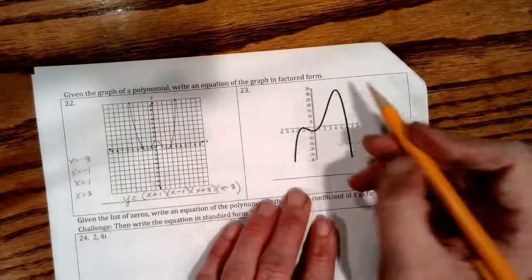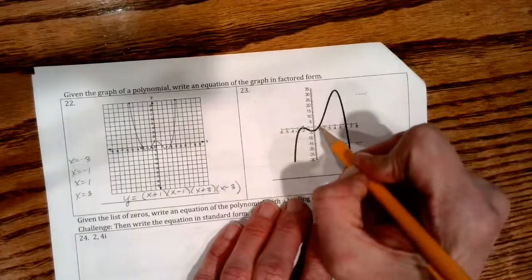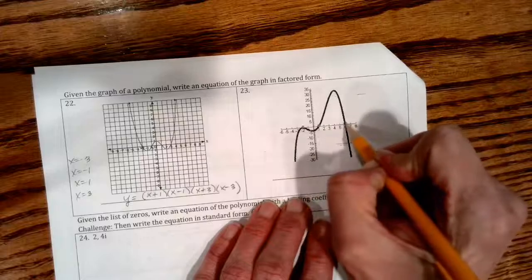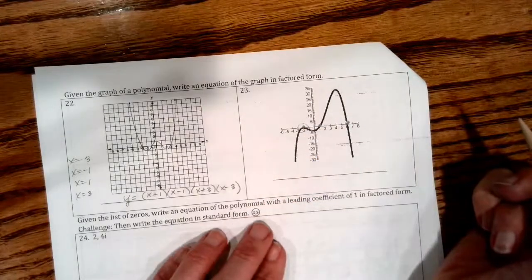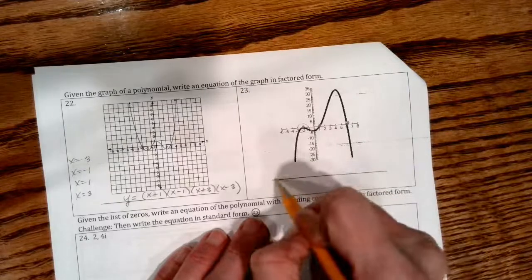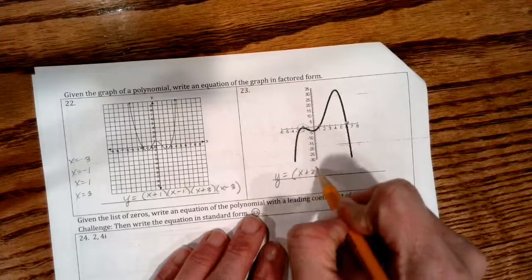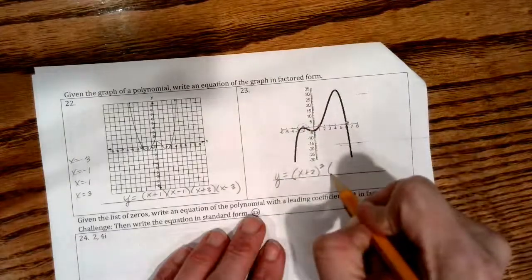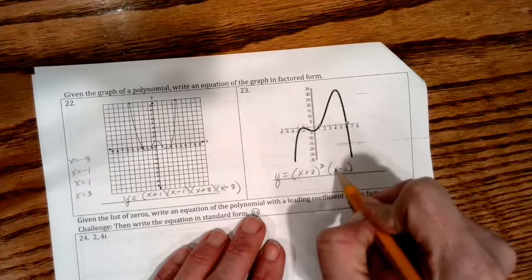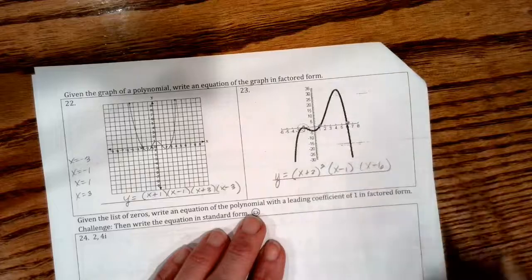So here I have another quartic. So I'm going to look for 4 roots. 1, 3 real. This is, we'll call that a double root. So we'll have y is equal to x plus 2 squared. There's my double root. It crosses here at x minus 1. And then I have x minus 6.